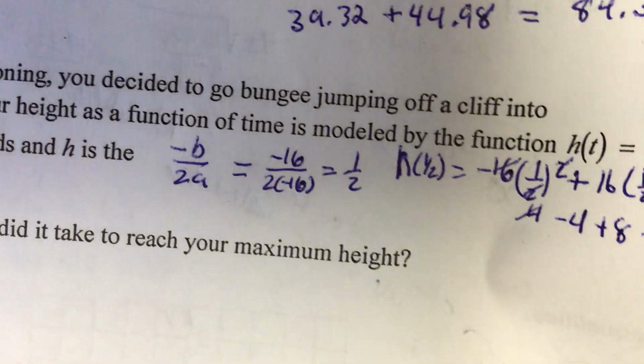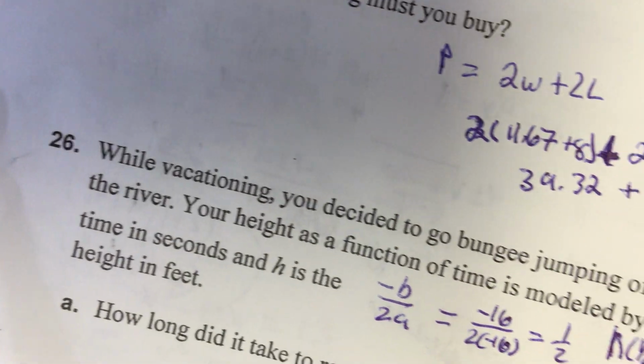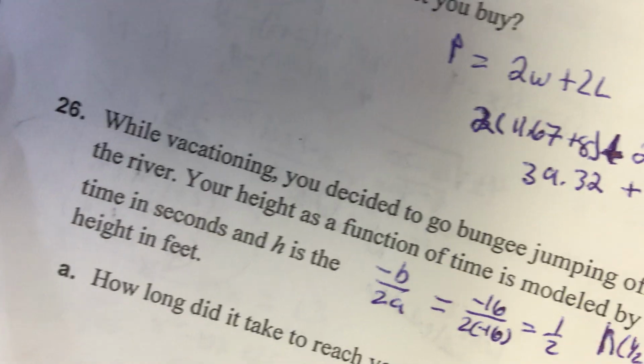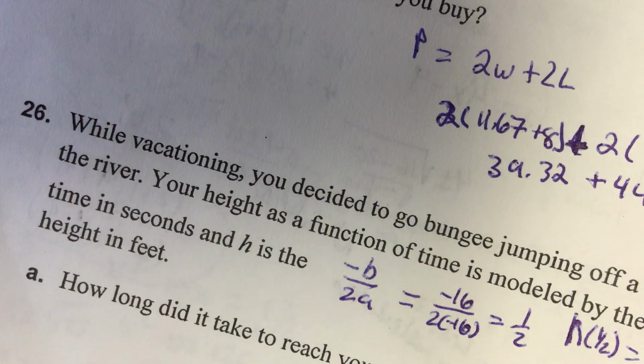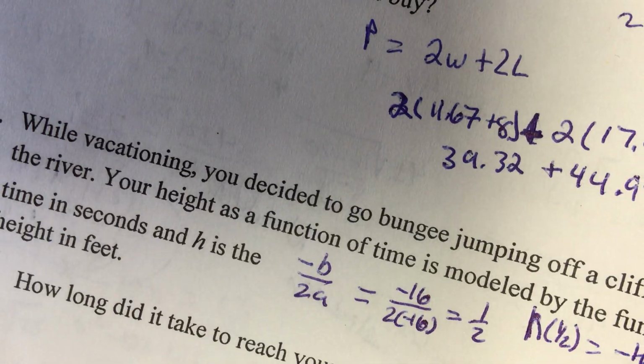Number 26, not 28. So 26 says, hey, you're going to be vacationing, you're going to go bungee jumping off a cliff. Doesn't that sound fun until the bungee cord breaks, and then, well, good luck with that.